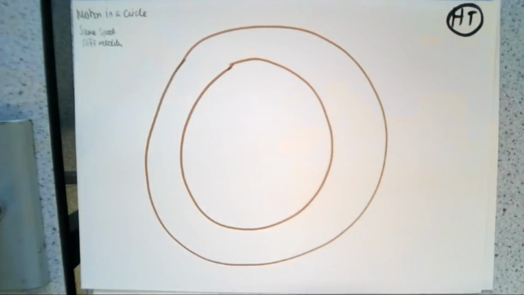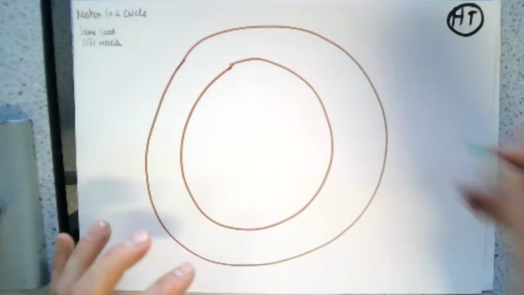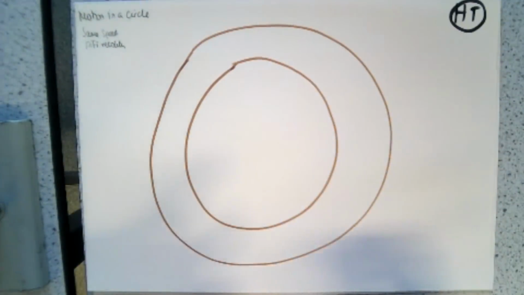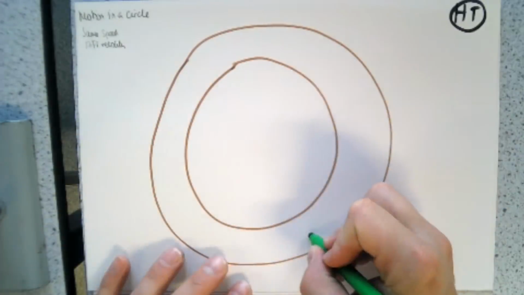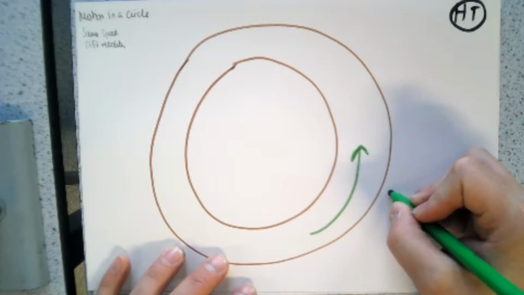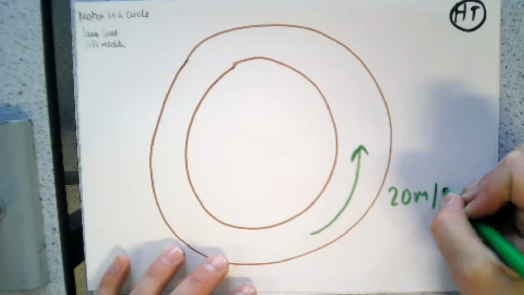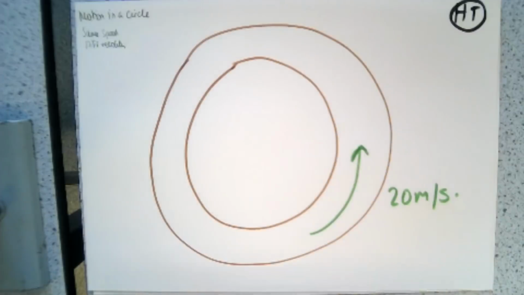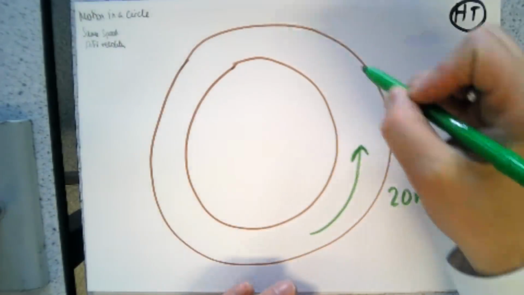Higher tier only bit, higher tier alert: motion in a circle. Why or how can an object have a constant speed but a change in velocity? So we've got a roundabout. Let's say this is the roundabout when you get off the M1 to come to Stoddard Road, and I'm going round the roundabout at a constant speed of, let's say, 20 meters a second. I'm not going full pelt because I'm being a bit cautious. I've got a constant speed, but my velocity is changing because my direction is changing.